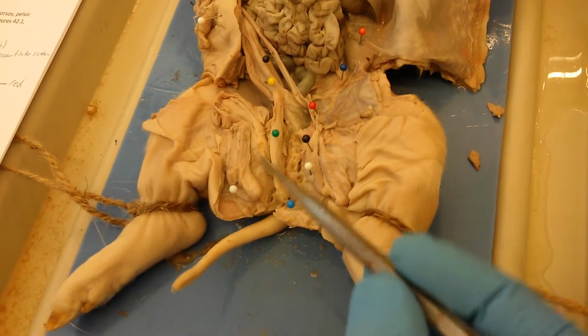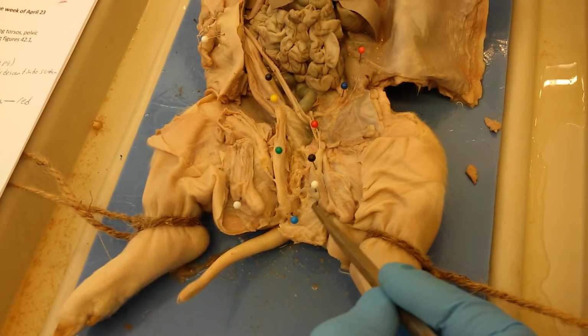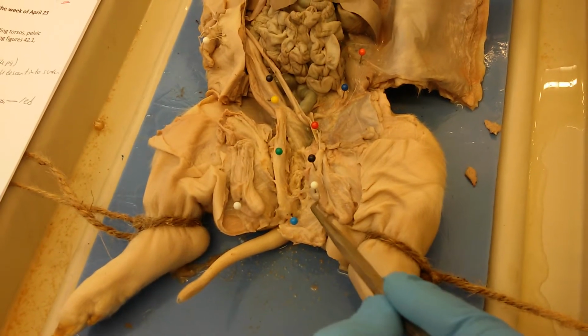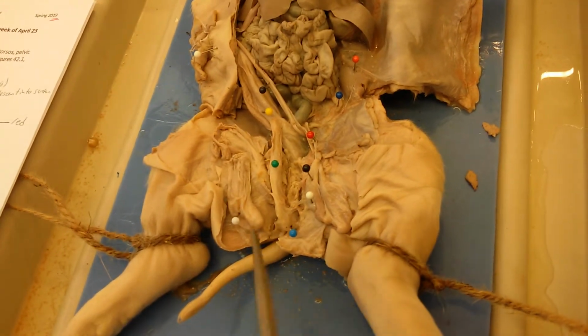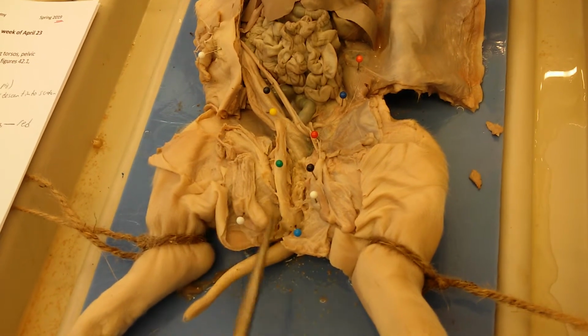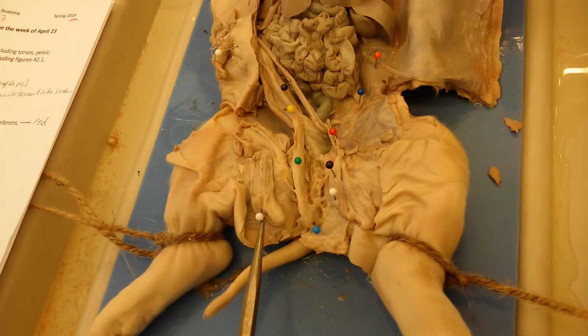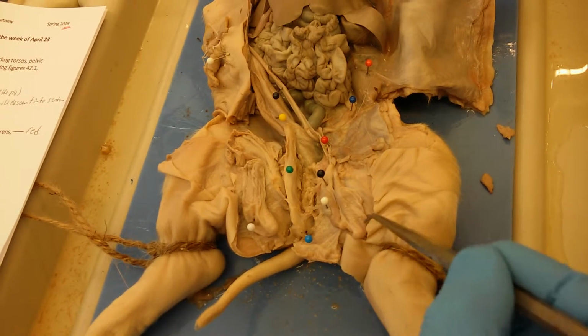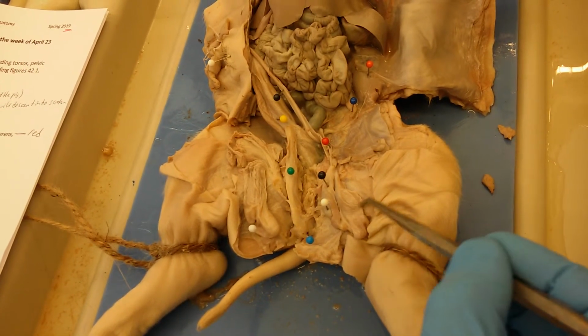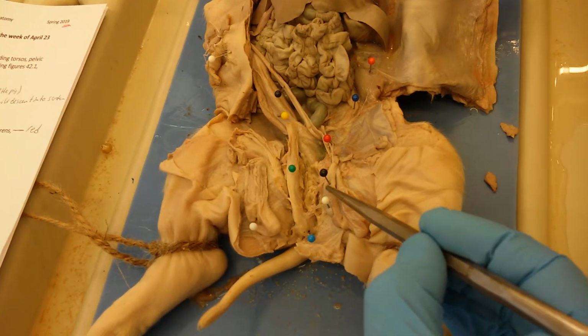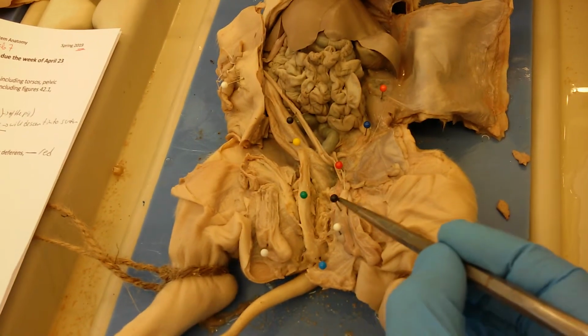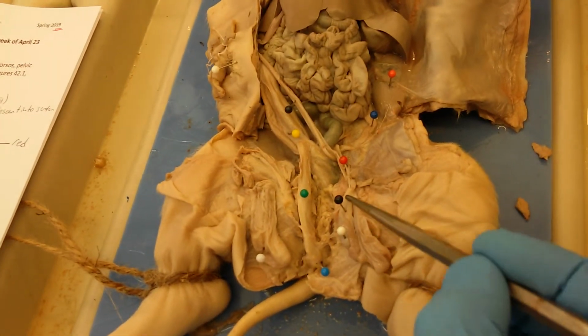in the male we have the testis right here. And this would normally be inside of a scrotal sac, which you can actually see intact on the other side. And here the scrotal sac has been reflected. And then here we have the epididymis. This is this part.